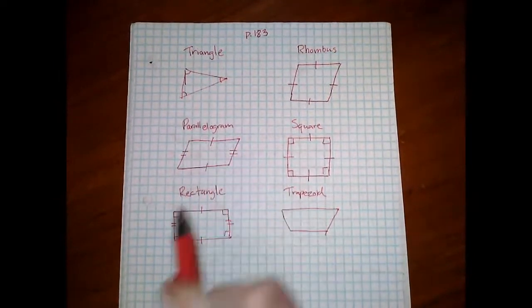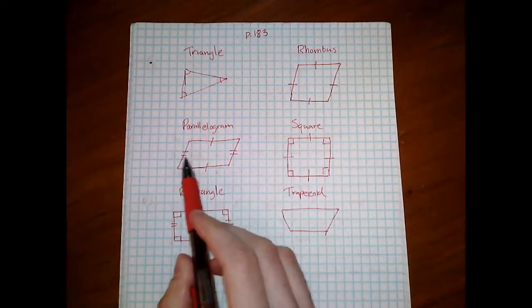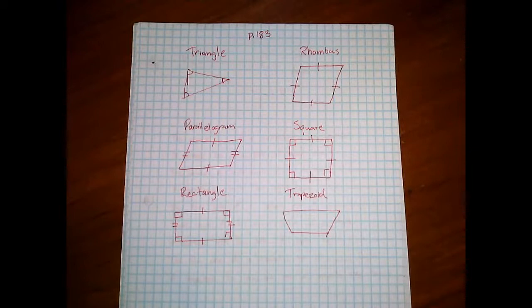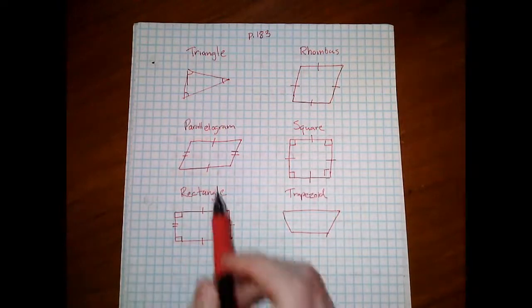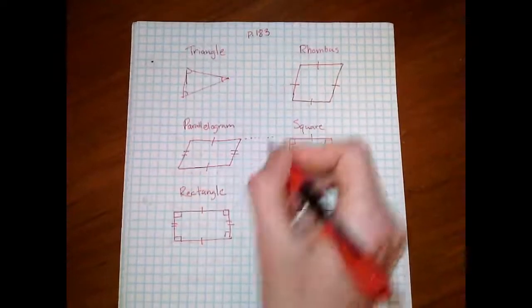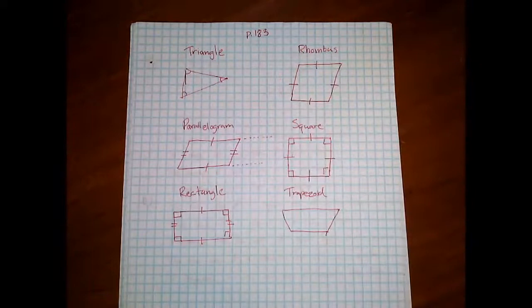A parallelogram. A parallelogram is a 4-sided figure in which the opposite sides are parallel. So if I look at these opposite sides, I can say they are parallel. Do you remember what parallel means? Parallel are 2 lines that will never meet. So if I extended this line on infinitely in this direction and then this one as well, those are going to continue in this way and never meet.